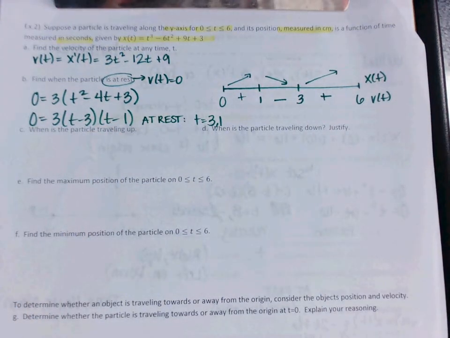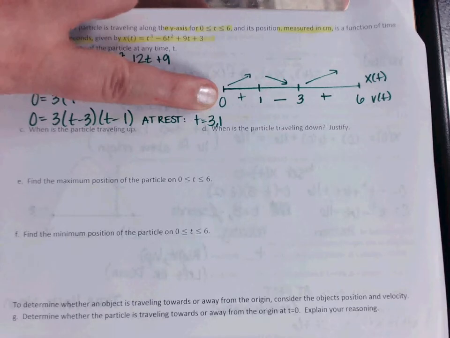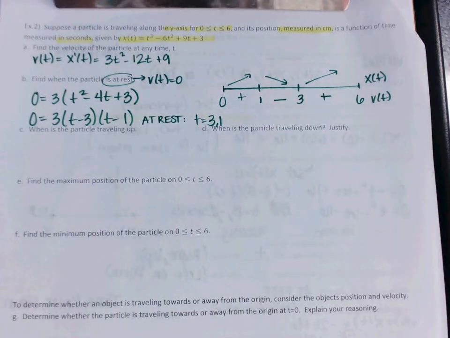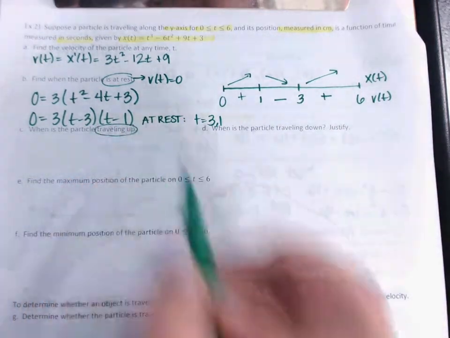Okay, part C says, yes ma'am? Can you use 0 just because it's not a critical number? You can use 0 because it's not a critical number, correct. So if you wanted to plug in 0 instead of, I don't remember what we plugged in. Did we plug in 0? Yeah, but either way, whatever you plug in, as long as it's not a critical number, you're allowed to use it.